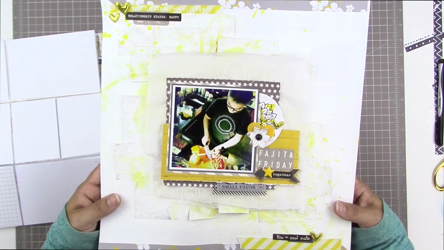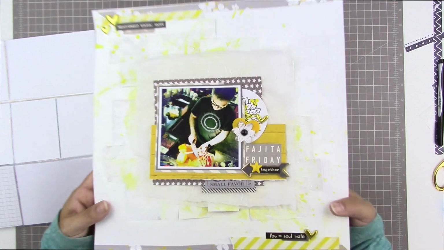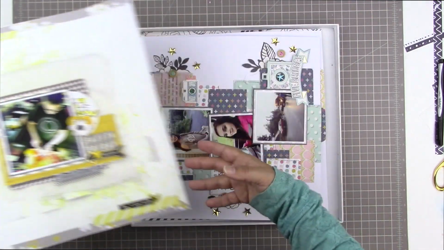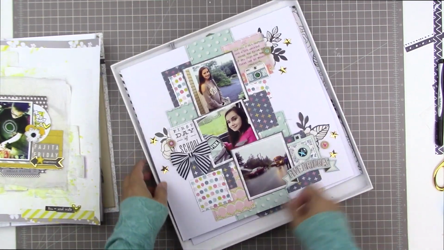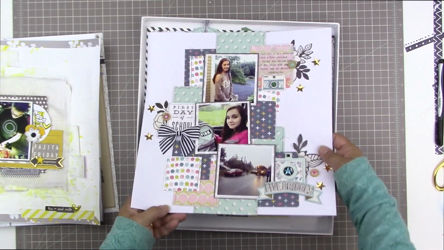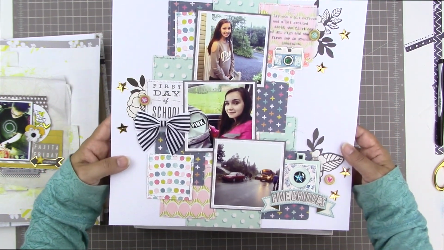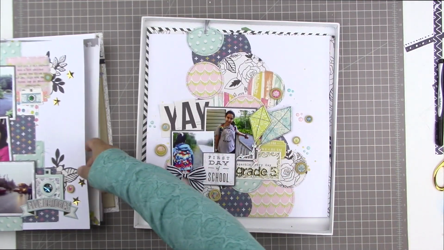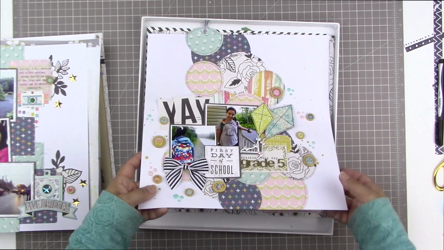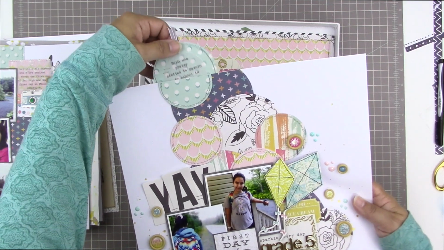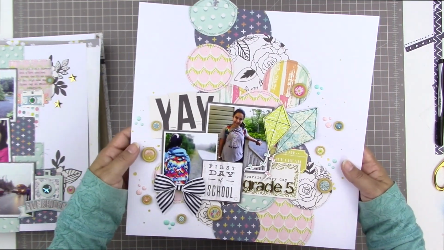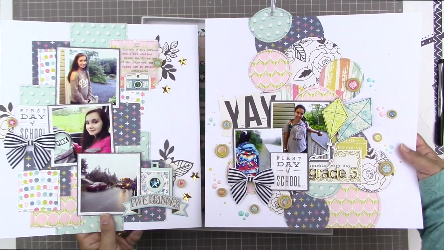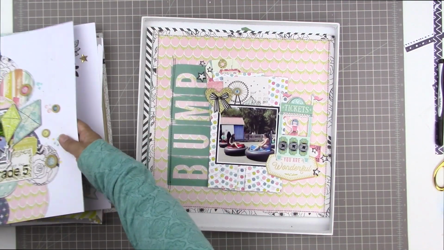This is a mixed media project layout that I did for my Patreons, so you can check this out over on my Patreon account if you're a Patreon supporting me over there. And then this is a page that I did for back to school. There's a process video on my channel for that. And this is the sister page to that. This one features some hidden journaling. There's a process video on my channel for this one as well. I used the same kit, the August hip kit, for both of these, and I really like how they turned out.